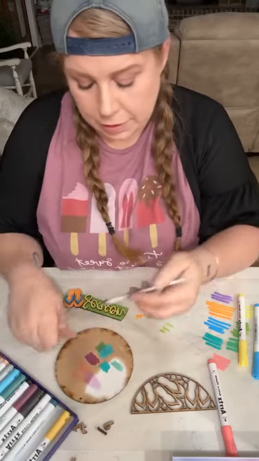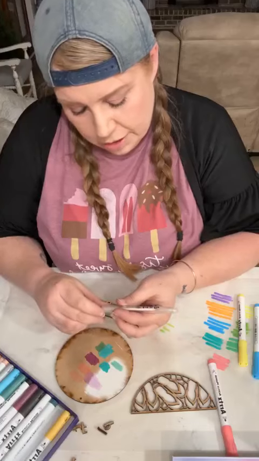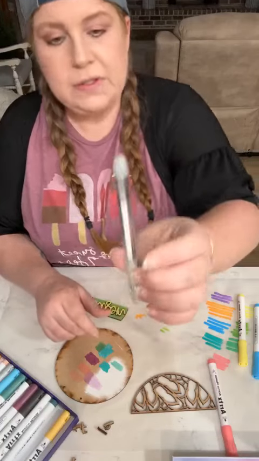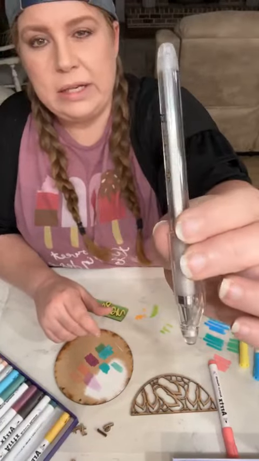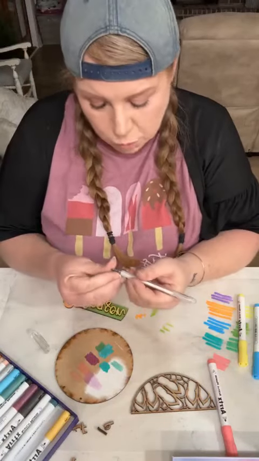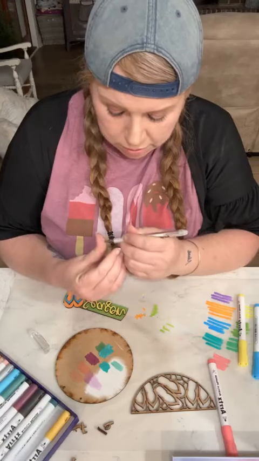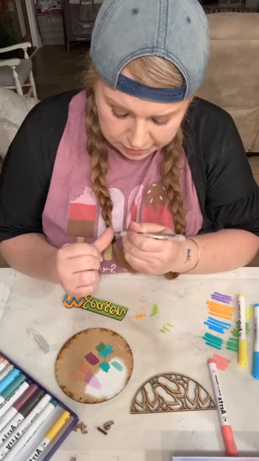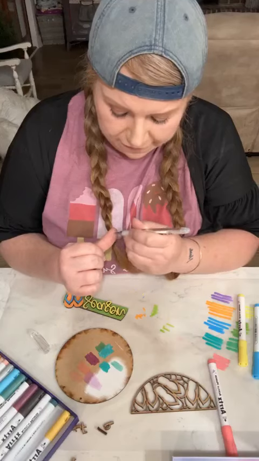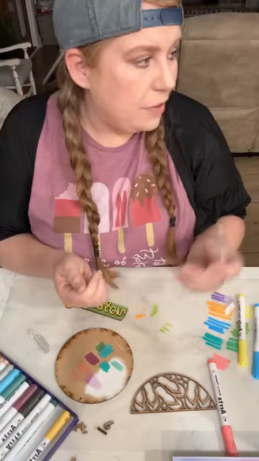Super disappointed. So these may just not be a very good gel pen. You can see the gel white ink in there. I don't know how to make them work. And it doesn't even really want to work very good on my finger. But maybe they're not meant for this material.